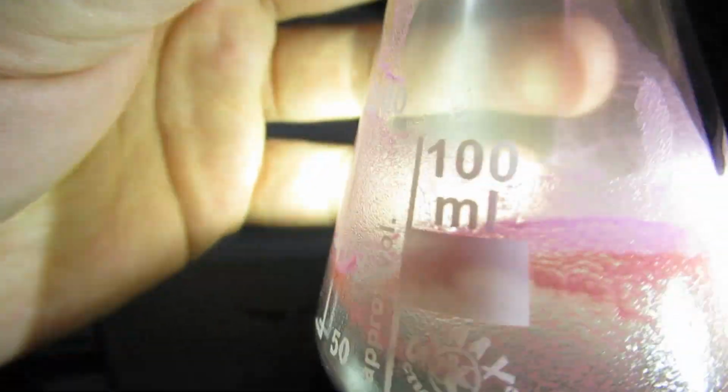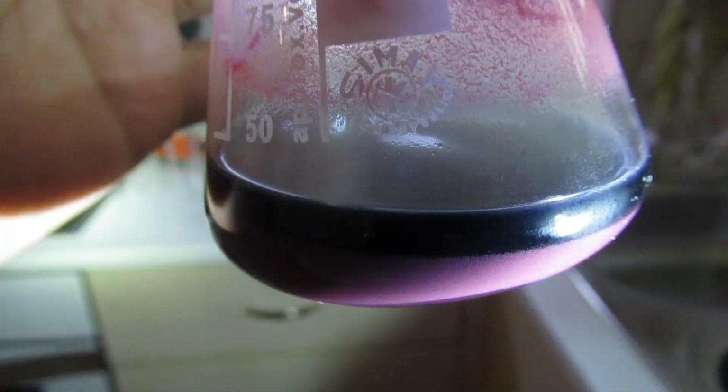I will now filter it once it cools down, and then I will dry it.